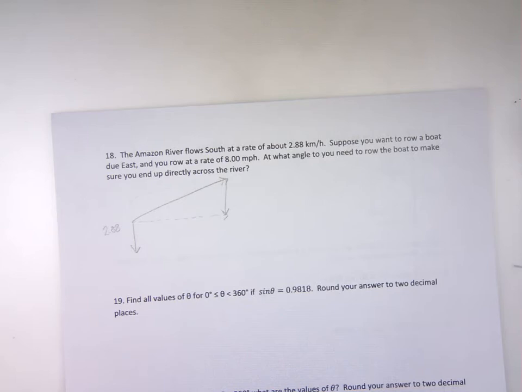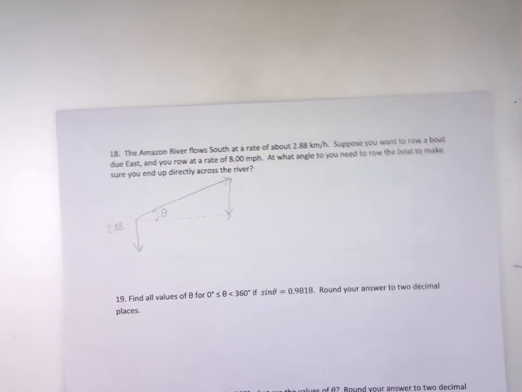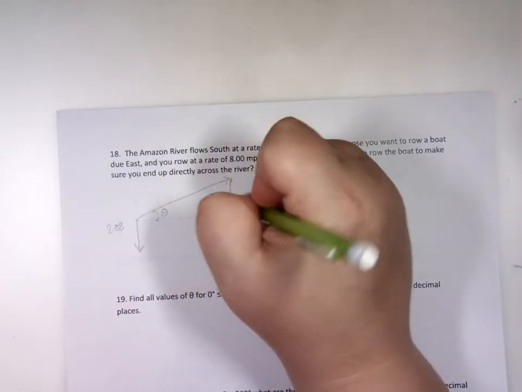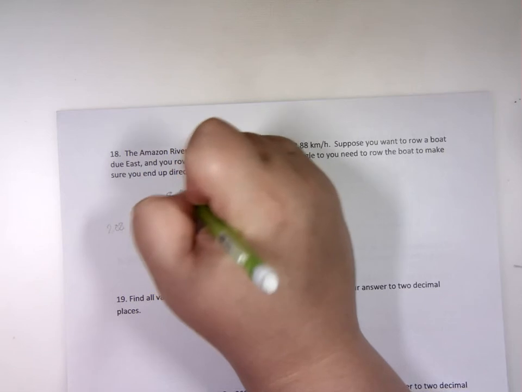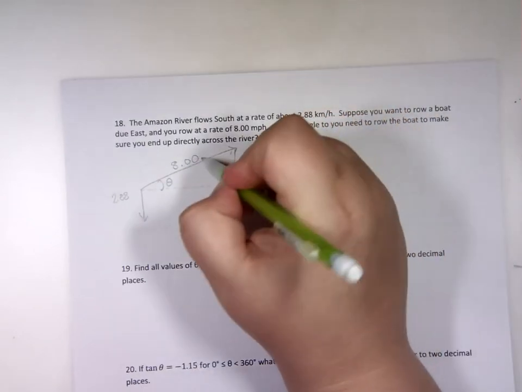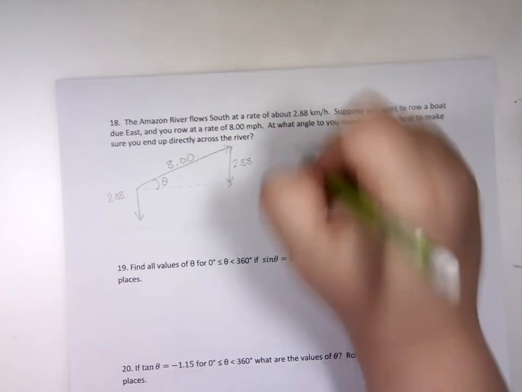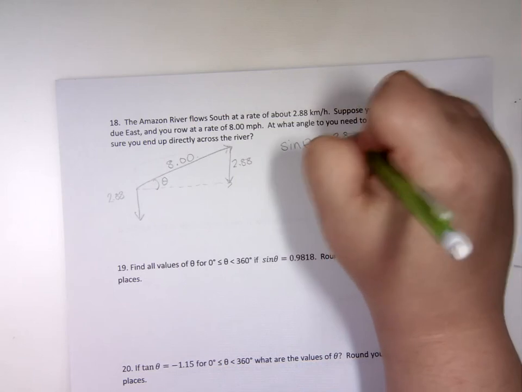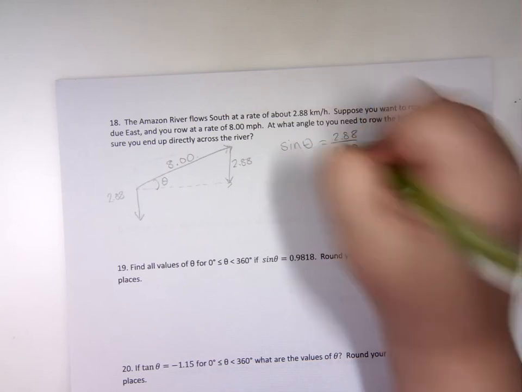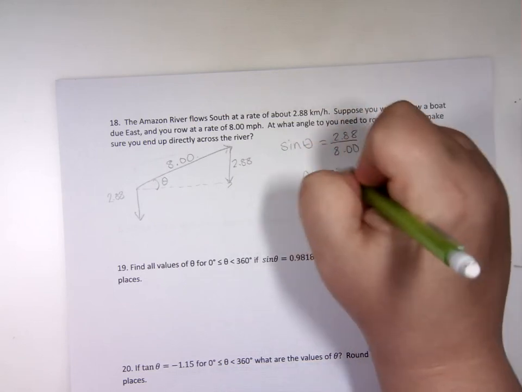Okay, so the question is, what angle theta do you need to row at? Well, this is also going to be 2.88. You row at 8.00, and we have the opposite side and the hypotenuse, so that's going to be sine. So we can say sine of theta equals 2.88 over 8.00. So theta is going to be the sine inverse of that.